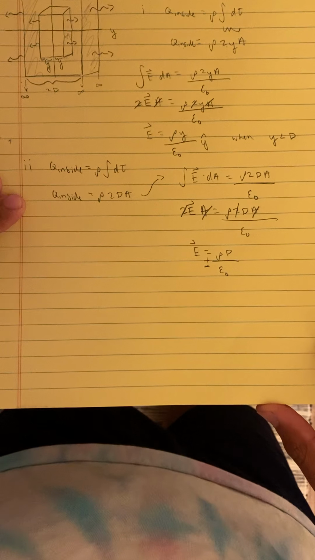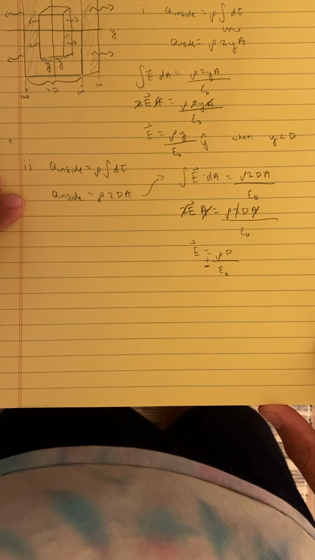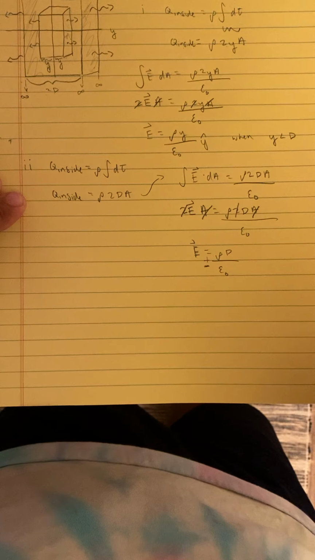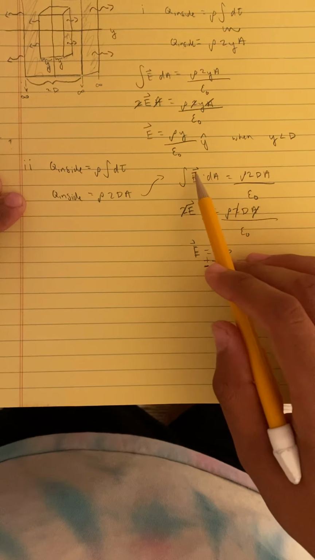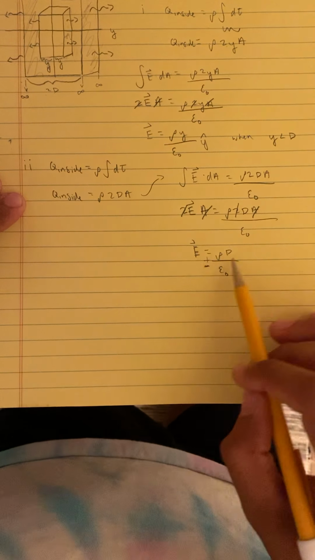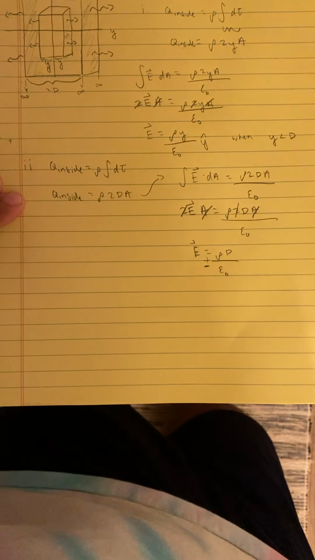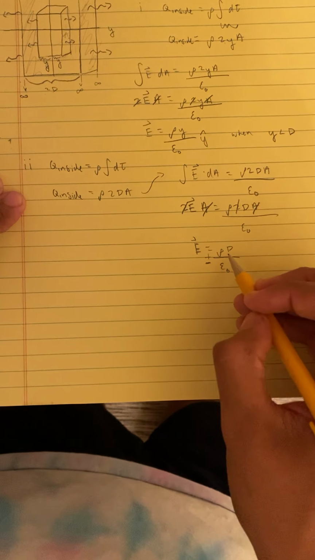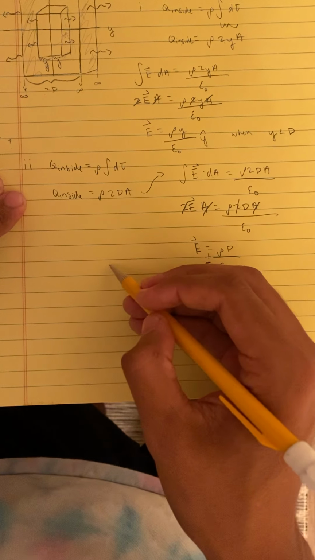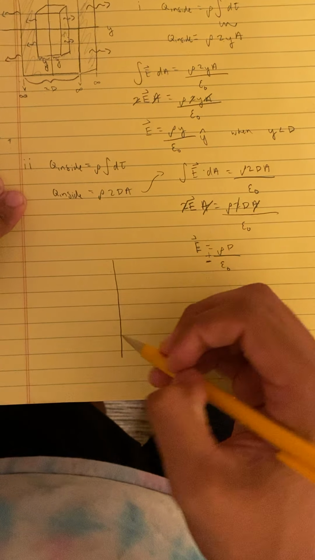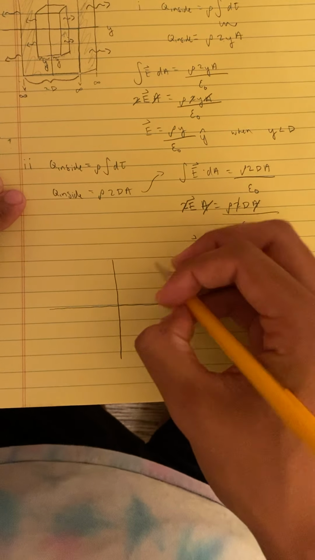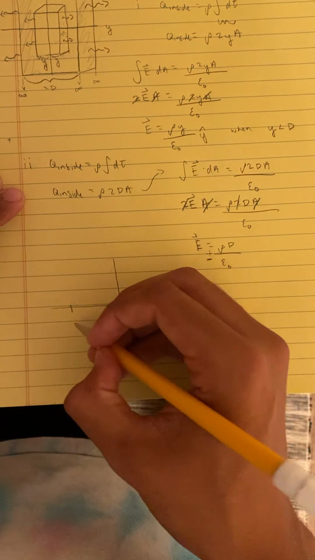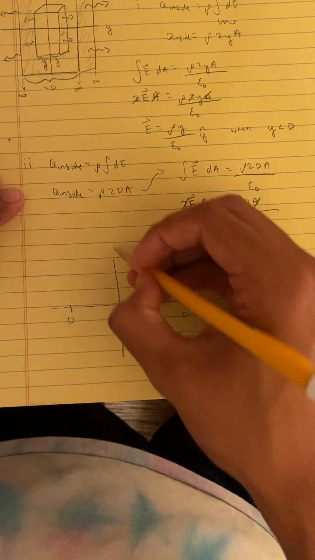Now the problem asks us to graph the electric field as a function of y. We'll start with the electric field outside of the slab. That's super simple because it's constant. So when the magnitude of y is greater than d, the electric field is constant. We can draw our little graph: this is d, this is negative d, and this is a function of y.